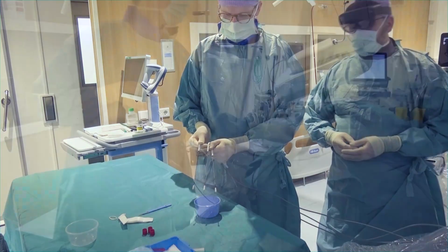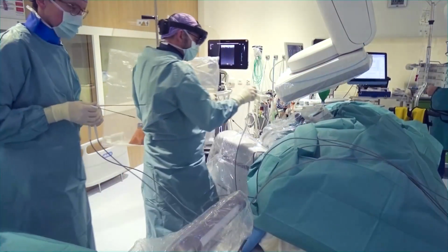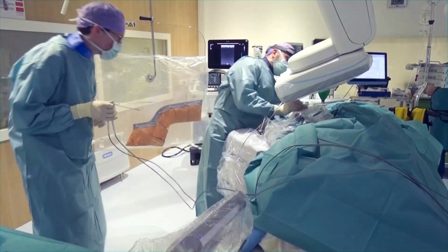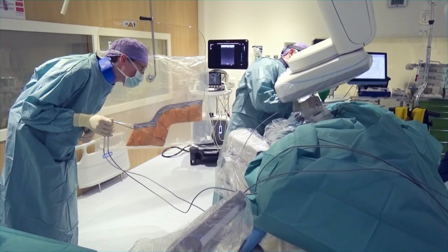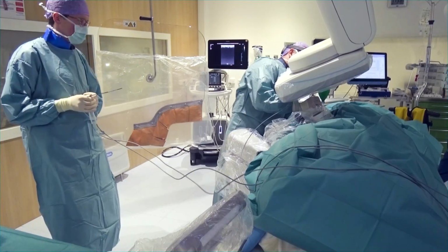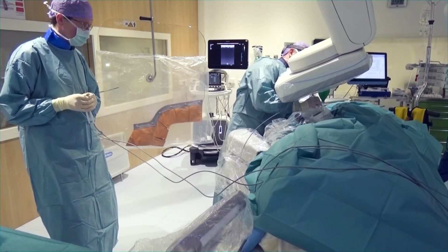Then it's time to start the introduction of the first needle. The needle is inserted through the effector of the robot, and then a simple joystick control is used to bring the needle to its desired position.